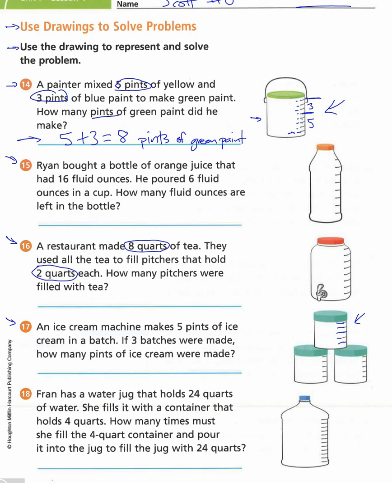All right, number 18. Here we go. Fran has a water jug that holds 24 quarts of water. She fills it with a container that holds 4 quarts. How many times, that's a big one, how many times must she fill the 4-quart container and pour it into the jug to fill a jug with 24 quarts?